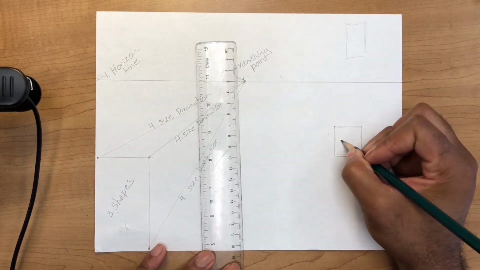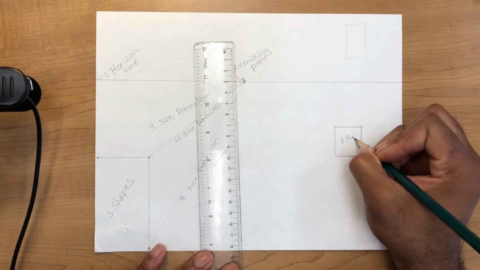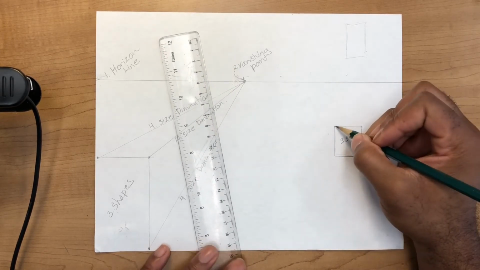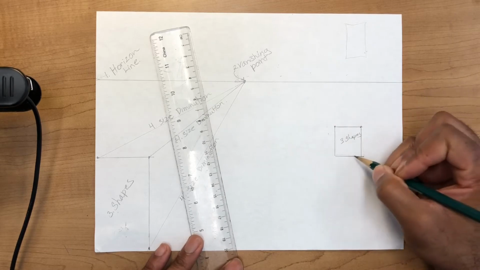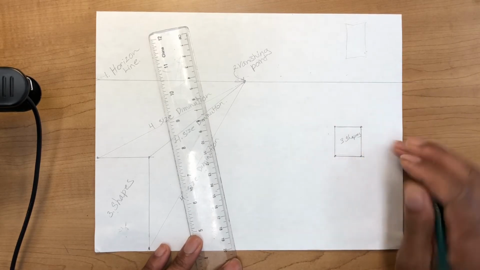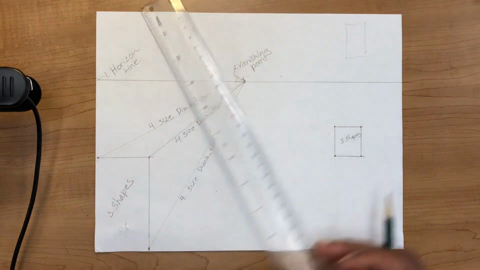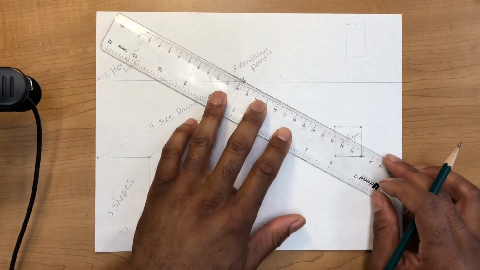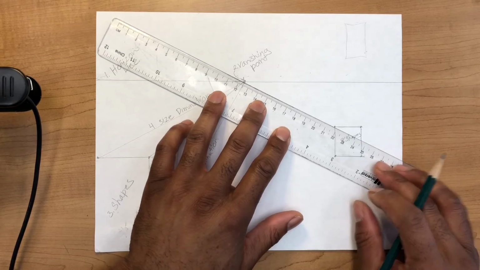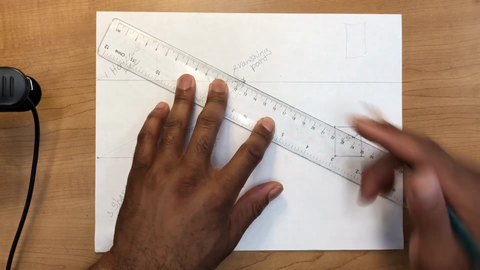When you're doing this, you want to talk to yourself, especially when you're first starting. Step 3 is shapes, but you want to talk to yourself when you're using your ruler to line things up. You always want to make sure that the edge of your ruler is even with the edge of your paper. In class, I grade you based on how you use your ruler.